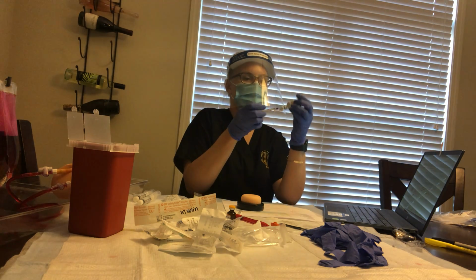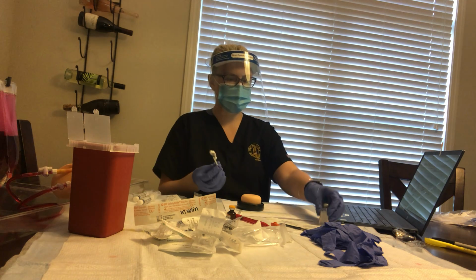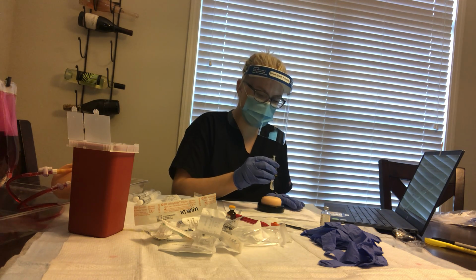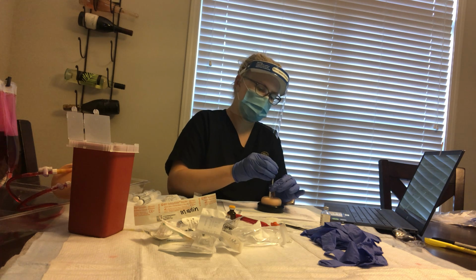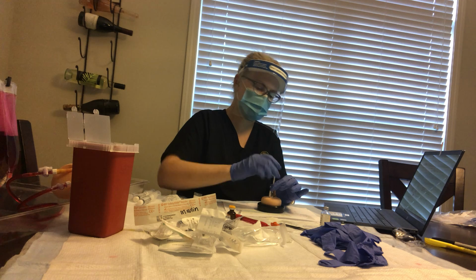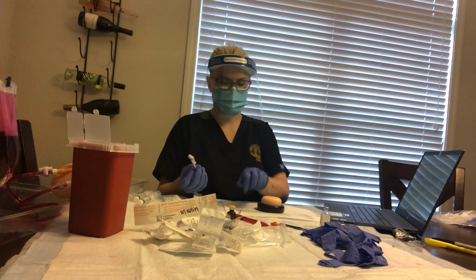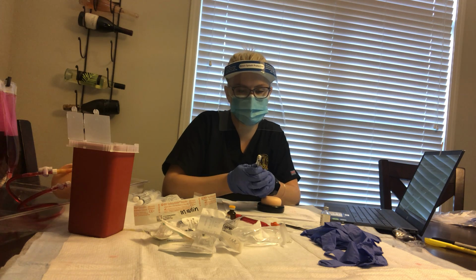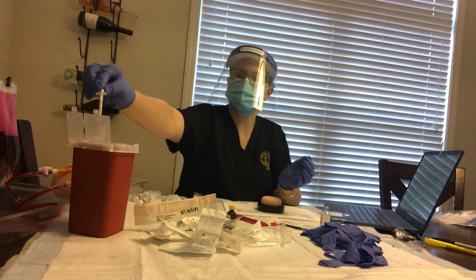All right, great. 9 units of insulin. And you're going to feel a big stick. I would just pull back, push that in, and that is sub-Q. And then I would need to do the safety and dispose.